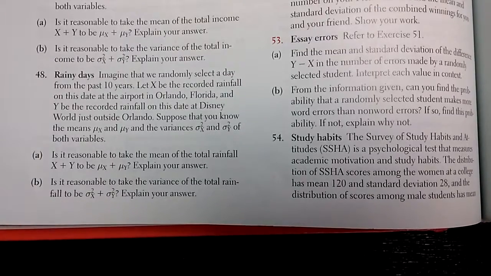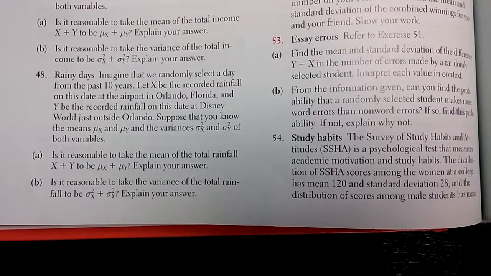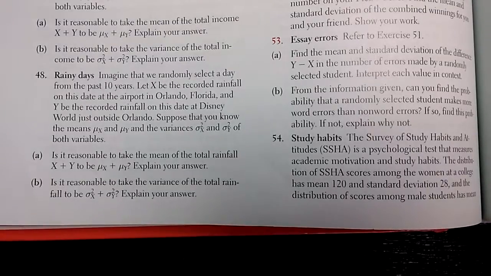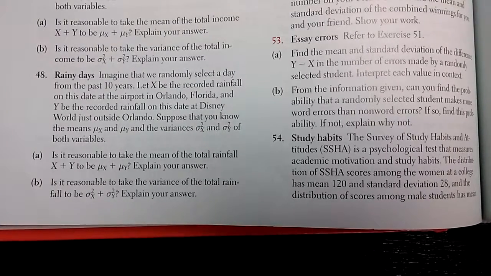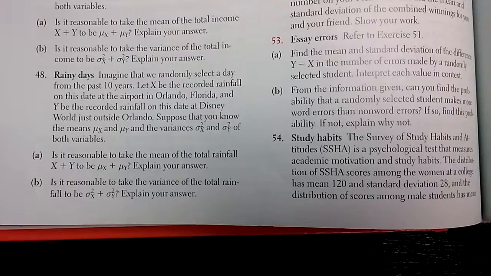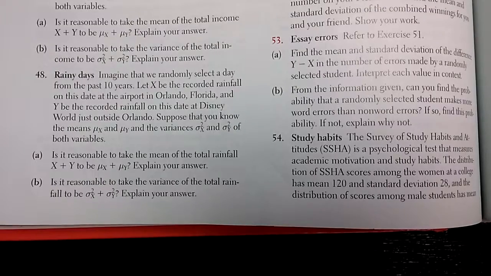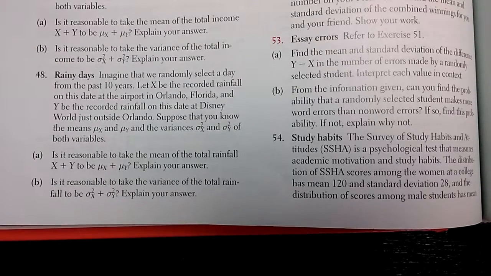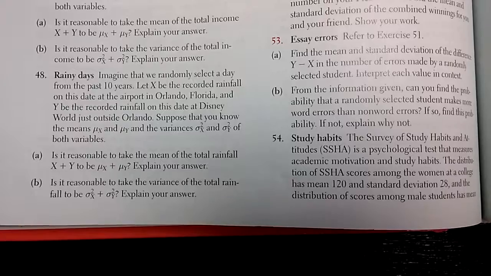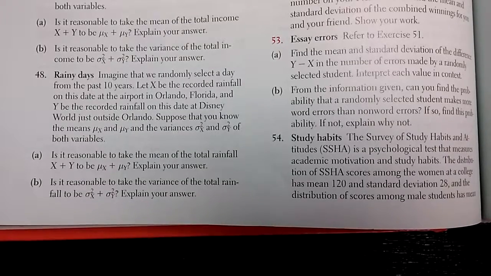In this video, we're going to do problem number 48 on page 384, section 6.2, to illustrate the decisions you make with combining means or standard deviations or variances when you actually combine two different random variables. Whether the random variables are independent or dependent will affect your answer, so we must decide whether the two events we're about to read are actually independent or dependent.